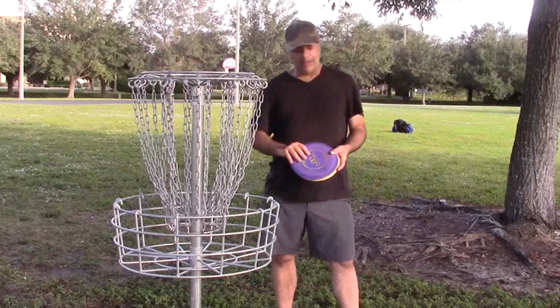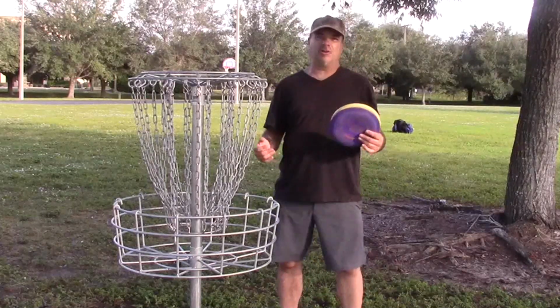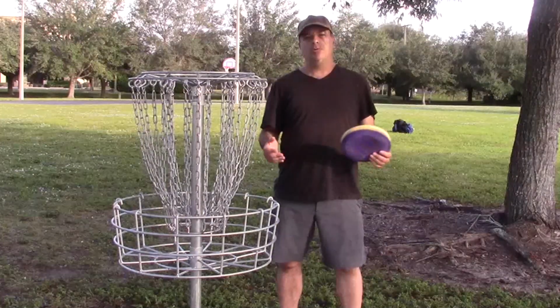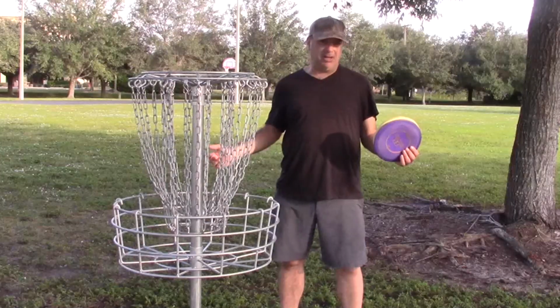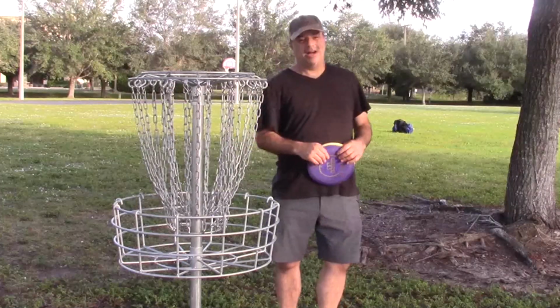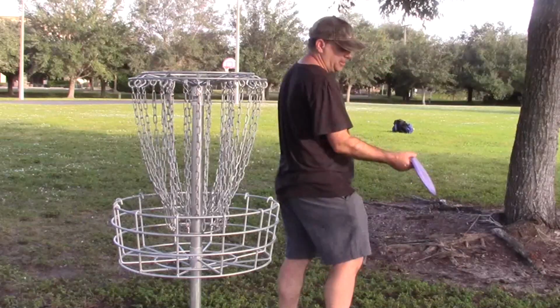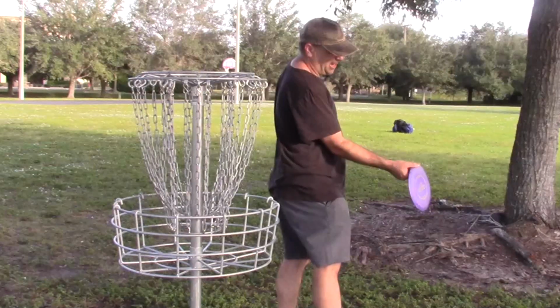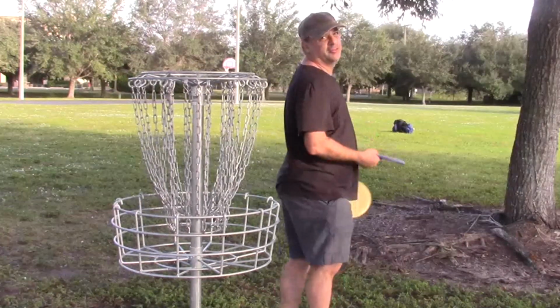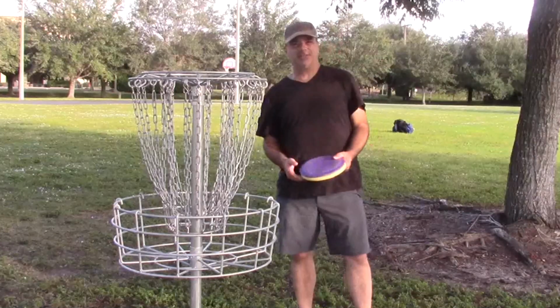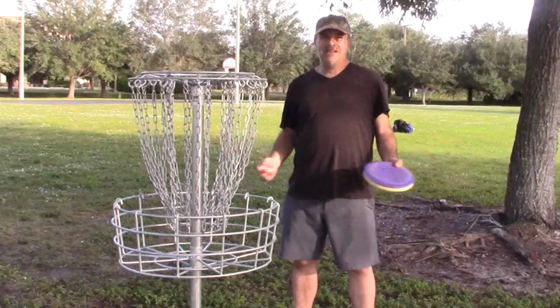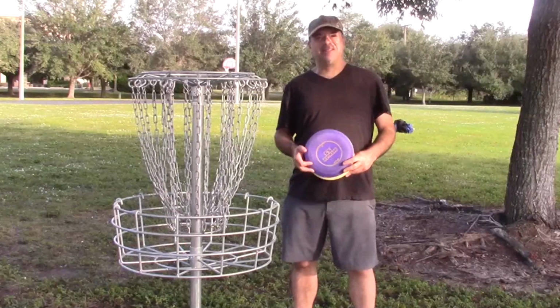And discs like this, sometimes they get too flippy. I have Destroyers and Valkyries that are just too flippy for me. What I do with those is sometimes when I play water courses, I will go ahead and throw them with a whole bunch of hyzer, let them turn over and hopefully S-curve out and get me over the water hazards. And that way if I lose them, you know, it's not a main disc for my bag.